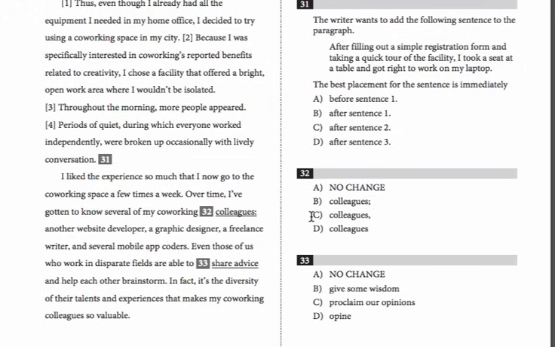Then we have a comma. Look at this. Over time, I've gotten to know several of my co-working colleagues, another website developer, a graphic designer. Okay, here's the big issue. This comma makes it seem as if several of my co-working colleagues are part of the list, right? Like, over time, I've gotten to know several of my co-working colleagues, another website developer, a graphic designer, a freelance writer. That's not what he's saying. What he's saying is these are my co-working colleagues. These are examples of several of his co-working colleagues.